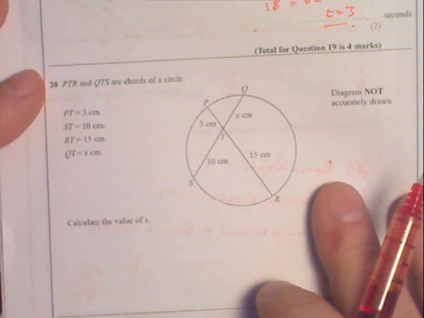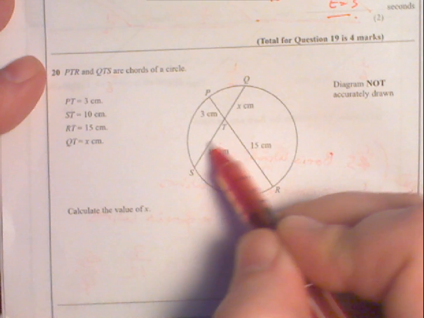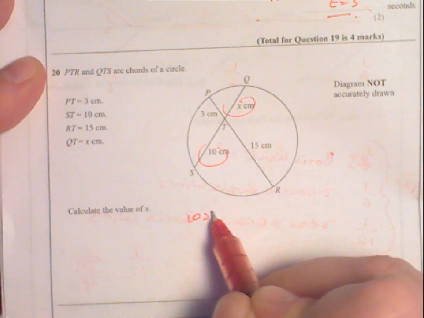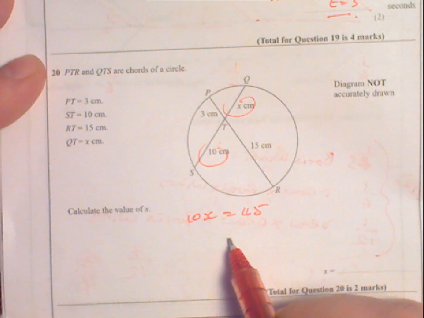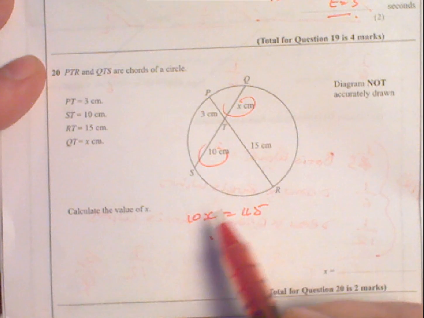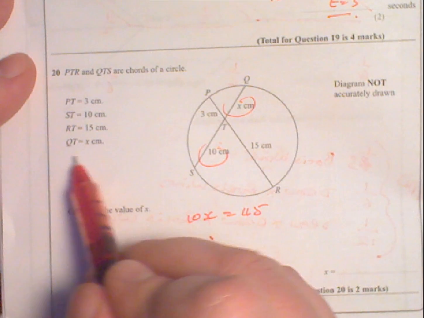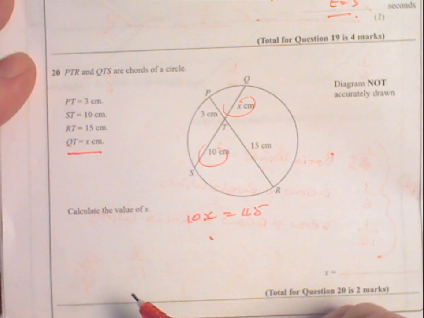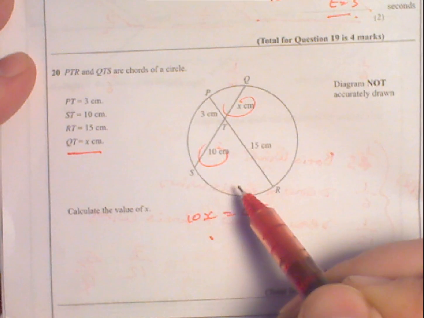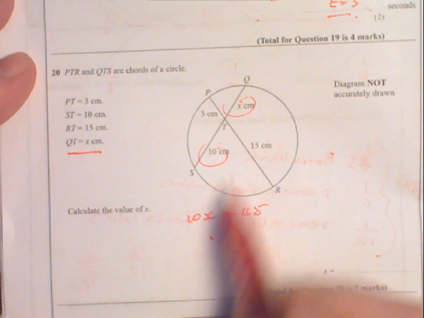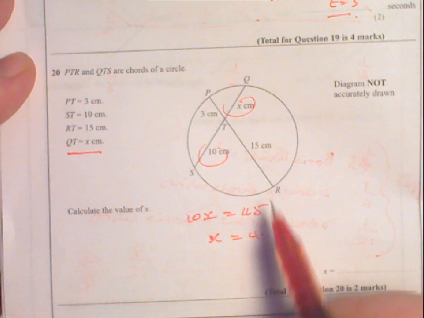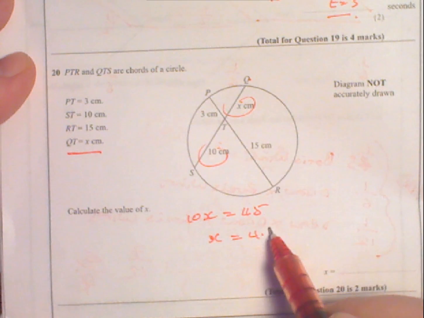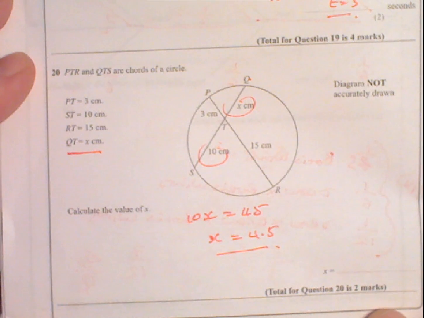Okay, so next question is an intersecting chord question. All you need to know is that 10x is equal to 3 times 15, which is 45. Oh, hang on, I'll be a little bit careful here because, look, it says QT is x. So Q to T. Oh no, that's no problem actually. Yeah, that's fine. Sometimes you need to double check that they haven't asked you something a little bit different. I was thinking maybe they asked us for Q to S. I think there's 4.5. That's 2 marks.